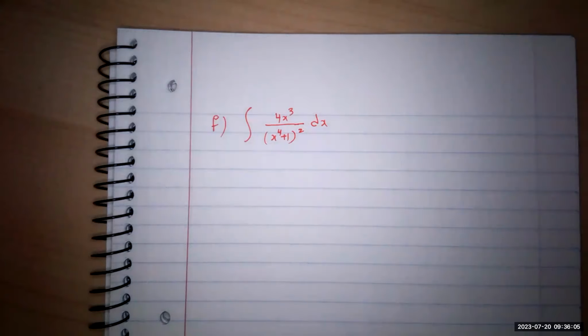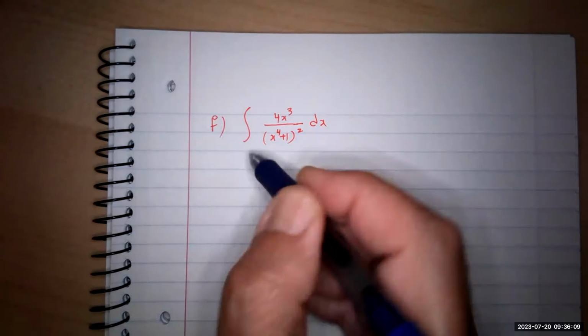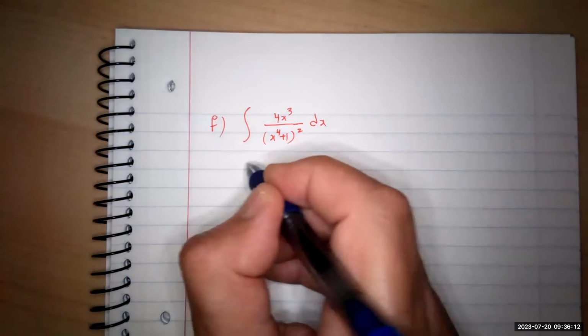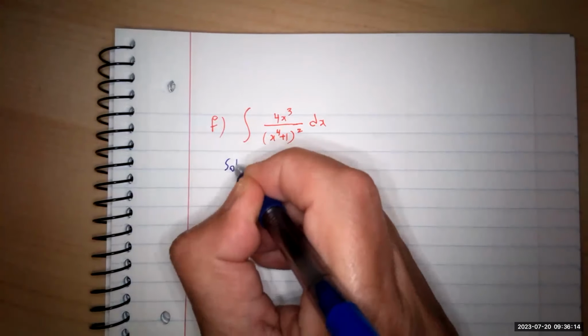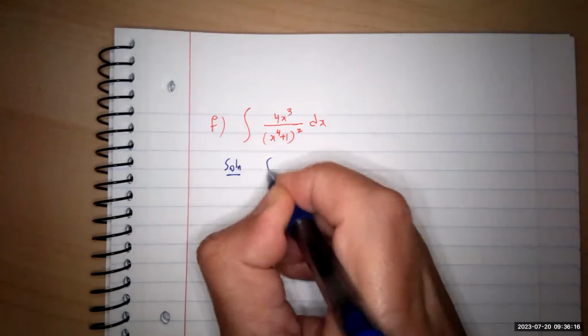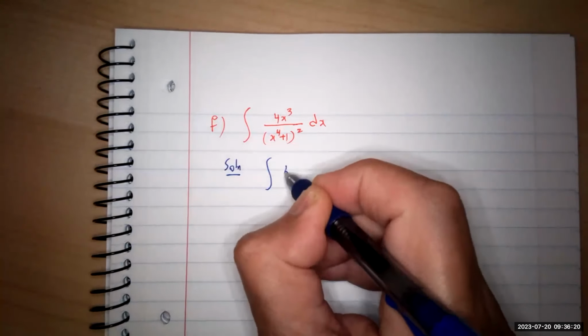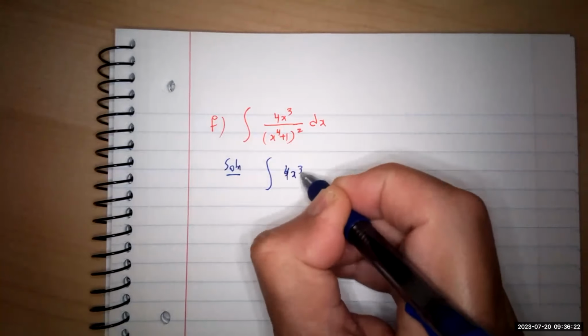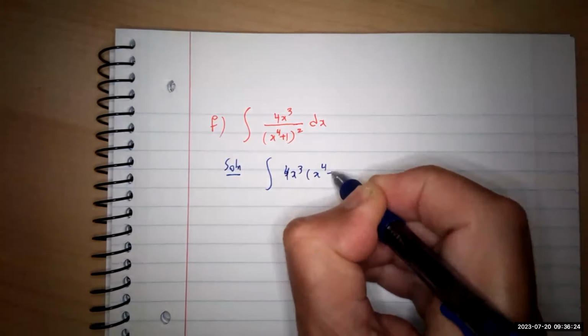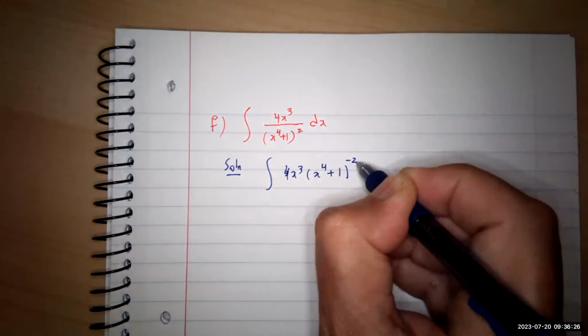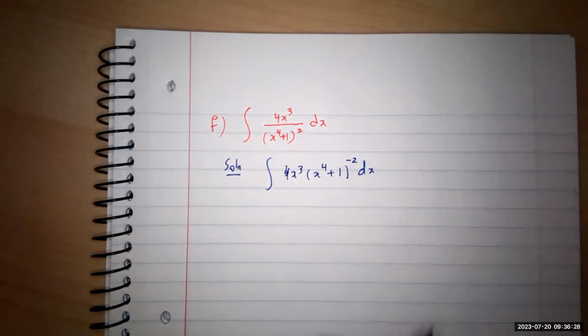You know that it's a fraction, so we have to move it up. If you rewrite it, that gives you the following. You move this one up, so that gives you 4x cubed times (x to the 4th plus 1) to the negative 2 dx.